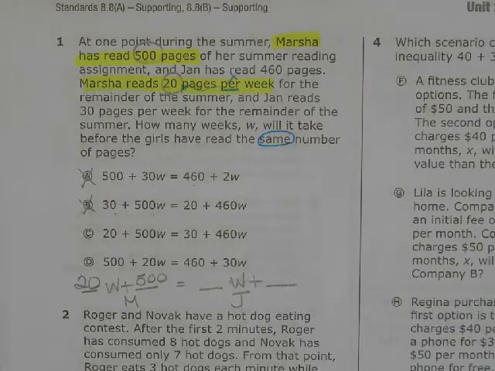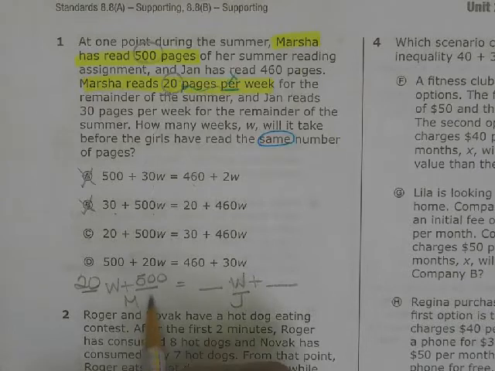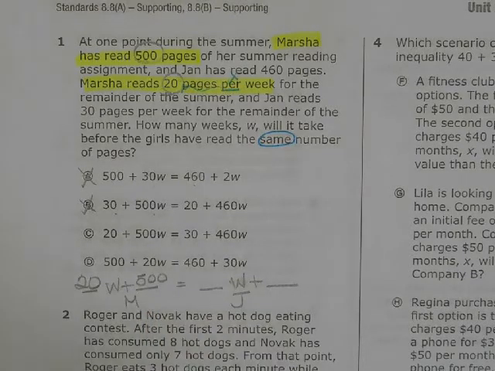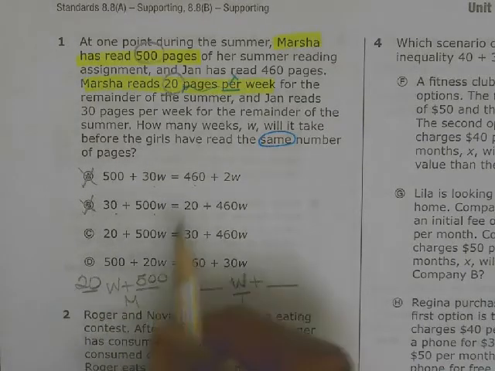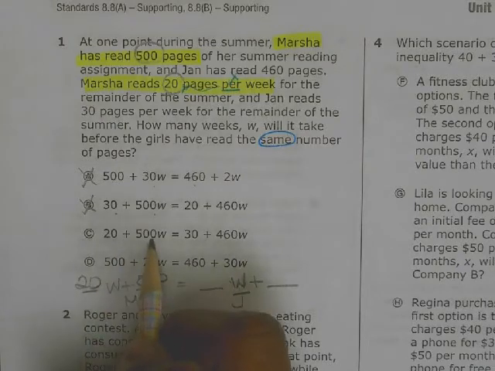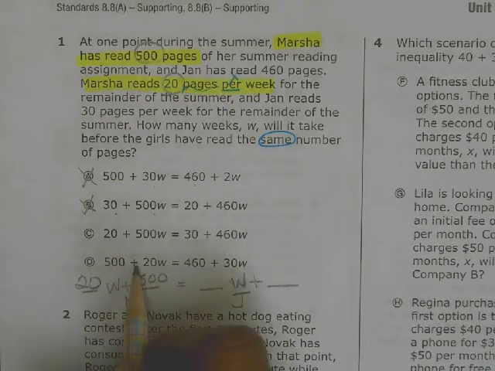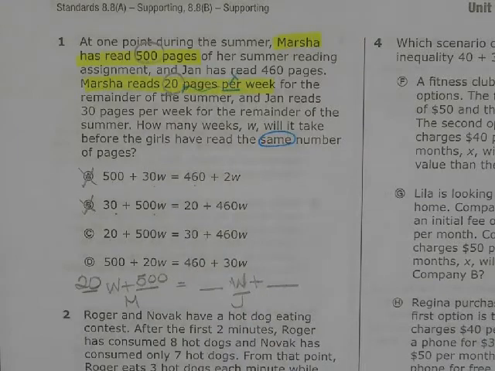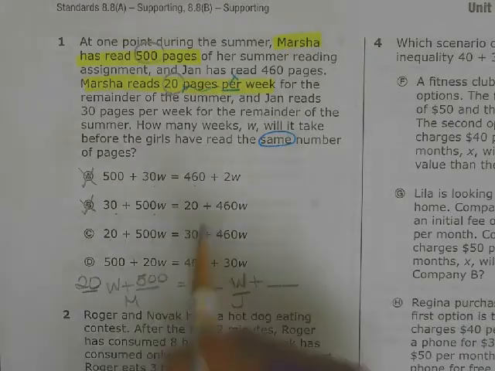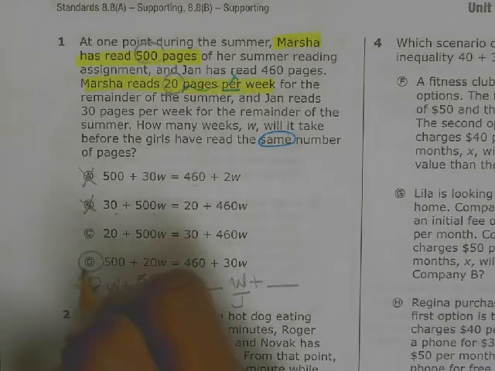So remember that right here, this is still my y-intercept. What is that? The starting, the beginning, the initial? Well, she already read 500 pages, and now she's going to do something else. That makes sense. So if we look, mind you, we haven't even done Jan yet. I need 20W plus 500. This is 20 plus 500W. This is 500 plus 20W. Just because they're flipped, they're still on the same side of the equal sign together. So this is absolutely okay.